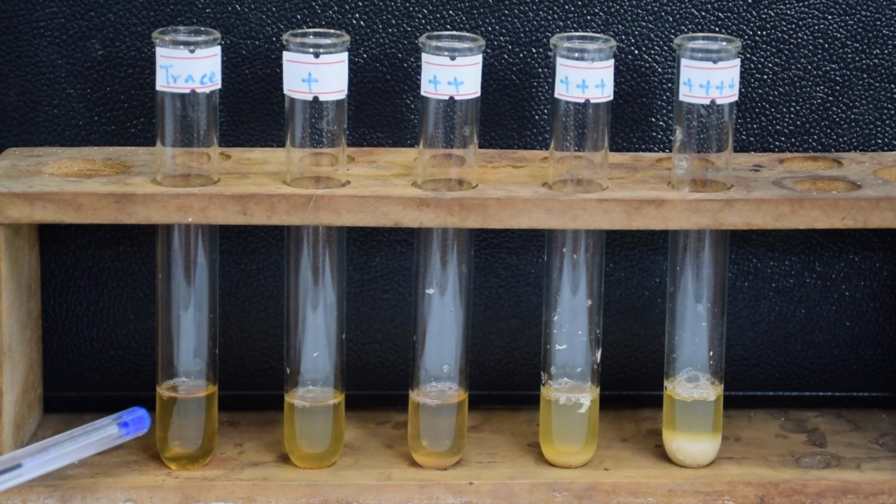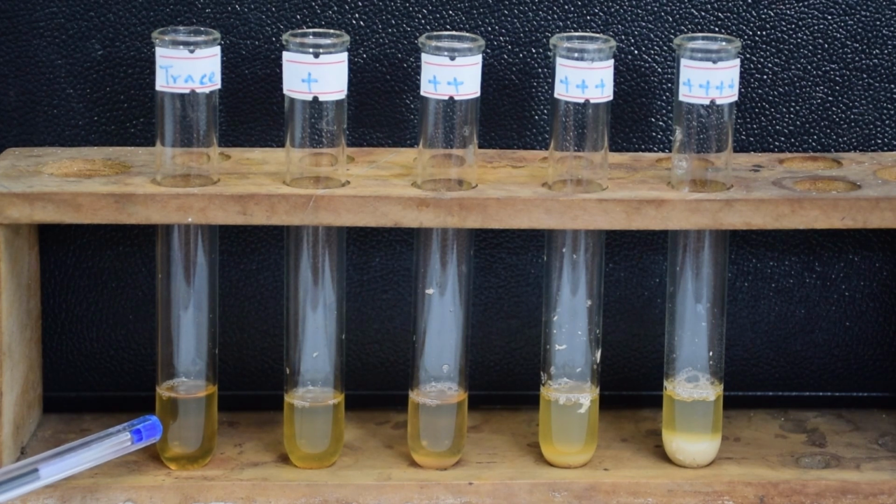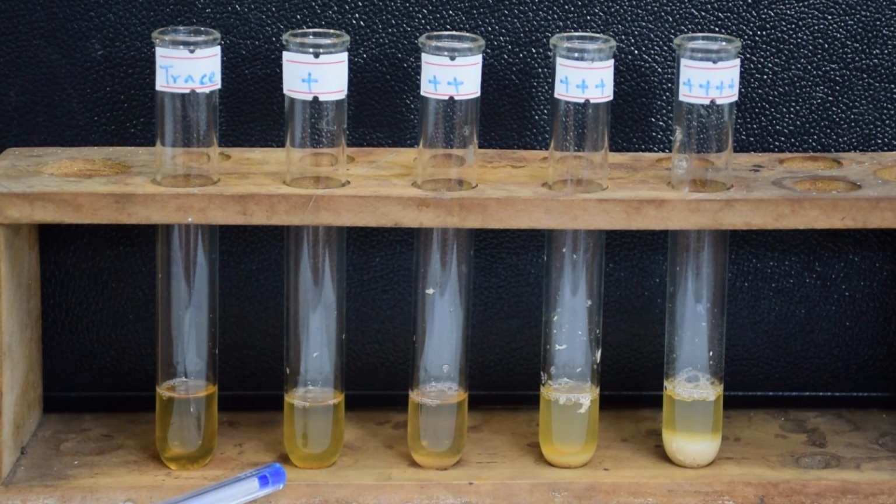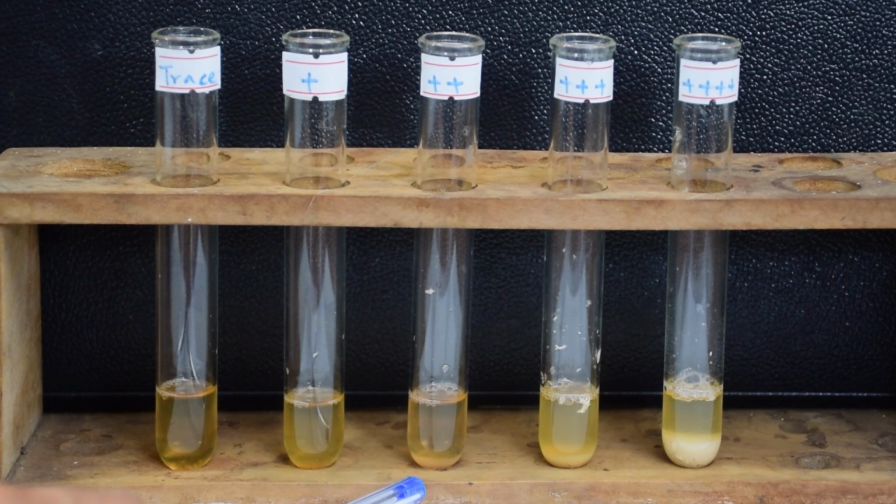You can appreciate if there are trace amounts of proteins present, a rough value of proteins present can be around 6 to 30 milligram per deciliter. In this tube, there is distinct turbidity with no granulation, roughly quantitating to around 30 to 100 milligram per deciliter of protein. In this, there is turbidity with granulation with no flocculation, and this roughly quantitates to around 100 to 200 milligram per deciliter of protein.